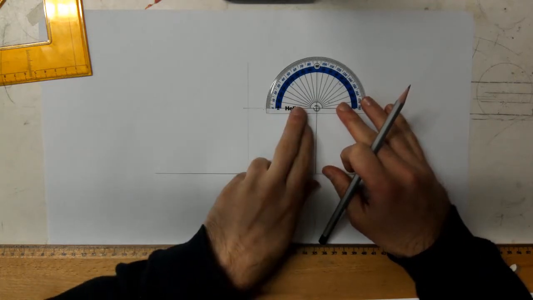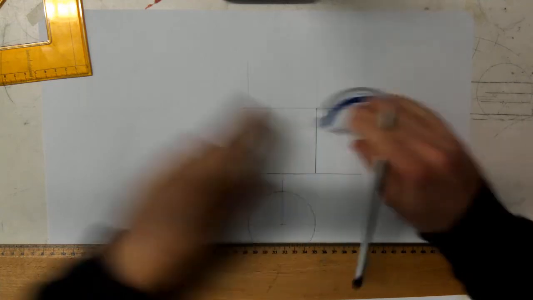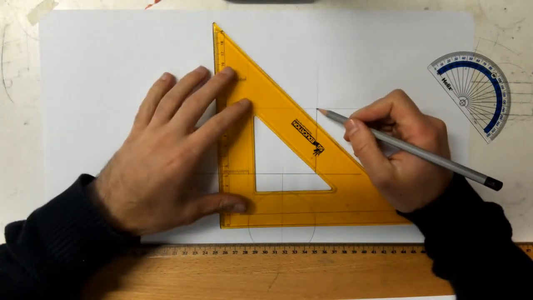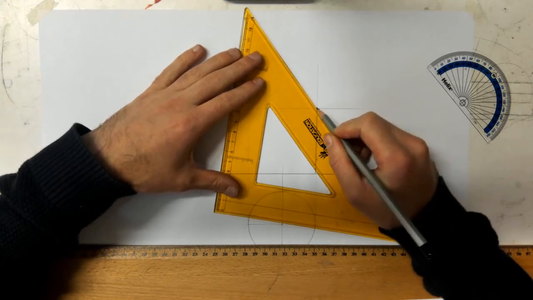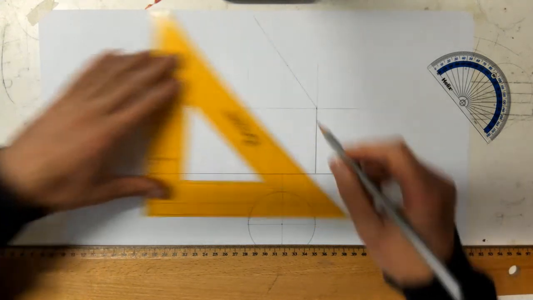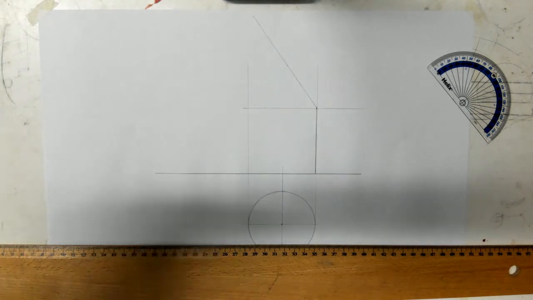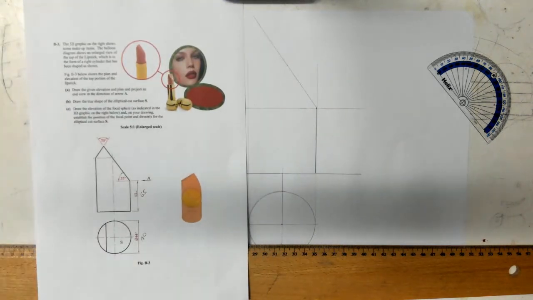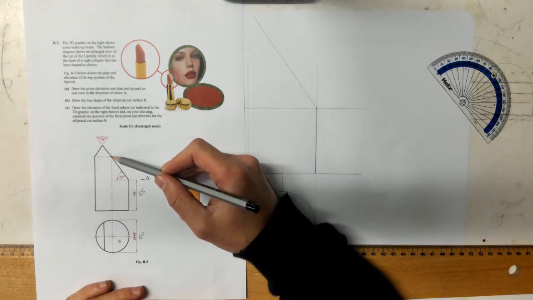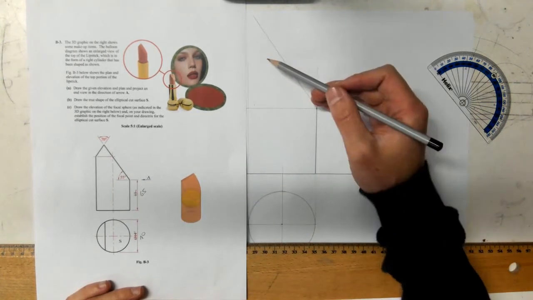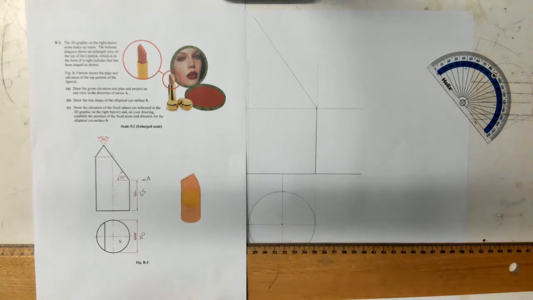So just using the protractor, mark off 55 degrees there. And then from the question I can see there that when I take my center straight up to hit the sloping line here, I can take that across and that gives me this height here as a result as well.